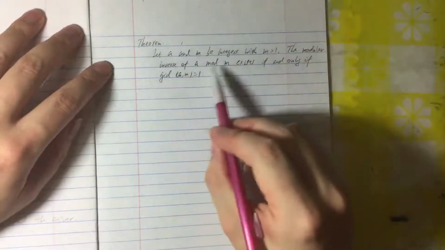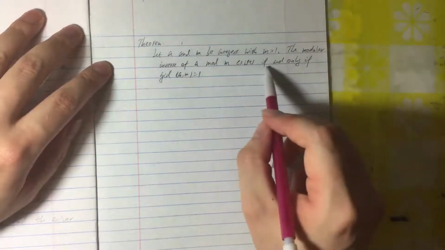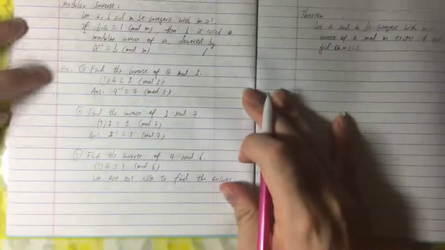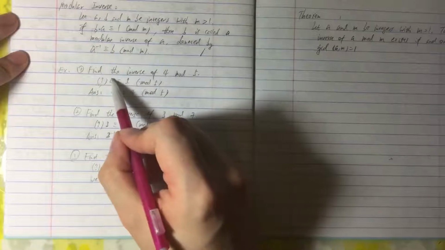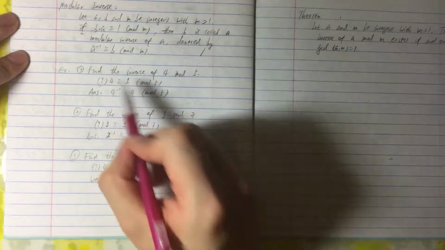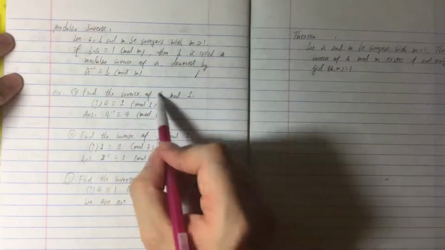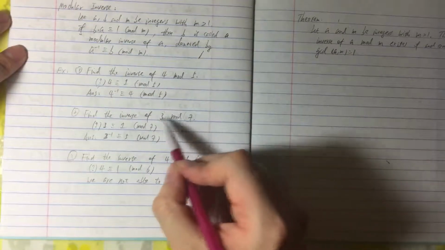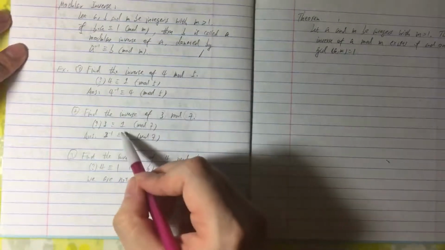So the modular inverse of A mod M exists if and only if the GCD of A and M is 1. In this example, this is A, this is M. If the GCD of A and M is 1, then the inverse exists.